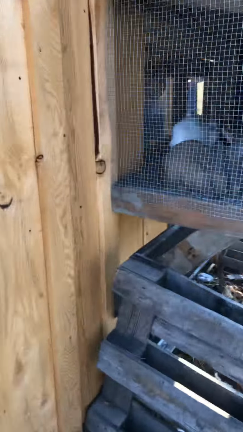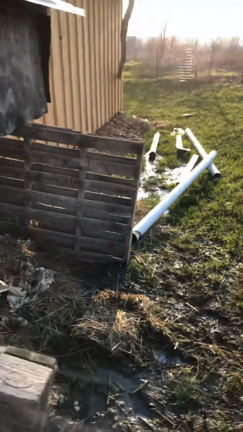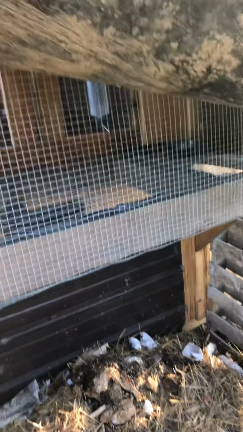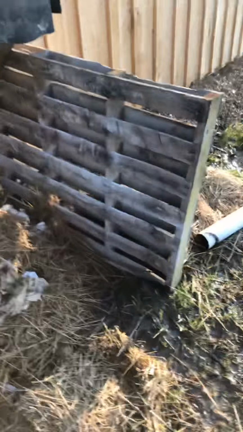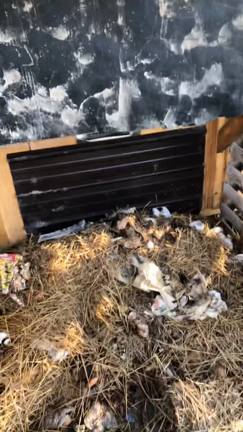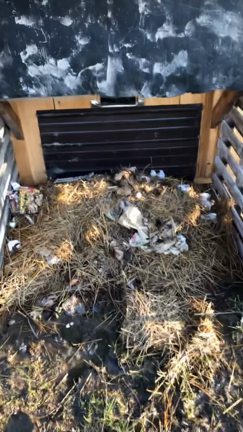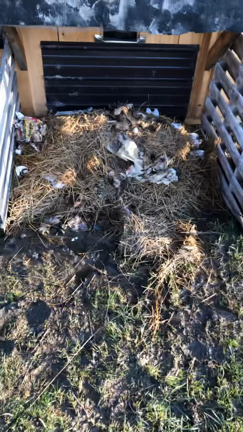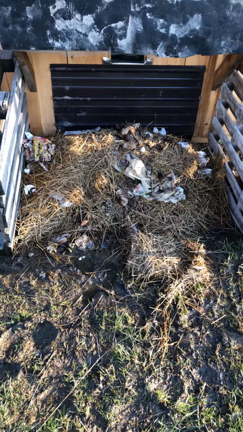Rabbit manure is awesome. So I built this little cage or rabbit hutch right on the side of the barn. So they kind of hang out in there. And then I just had this rubber flap here to kind of keep the wind out. So they're situated right over top of our compost pile. So all their droppings go right into the compost pile.